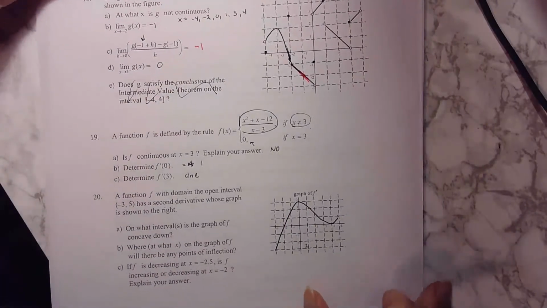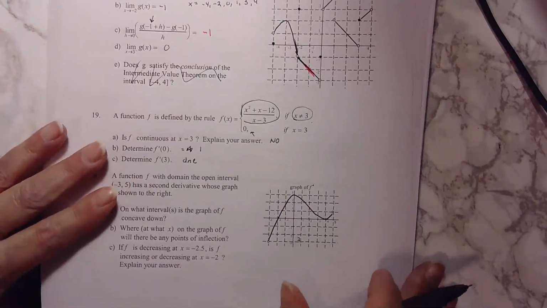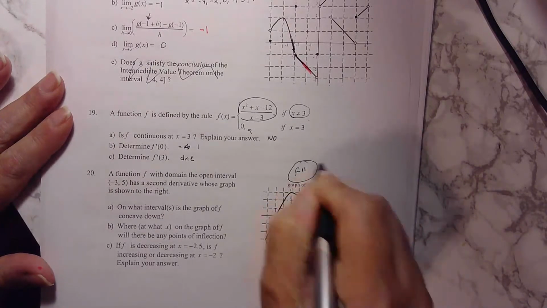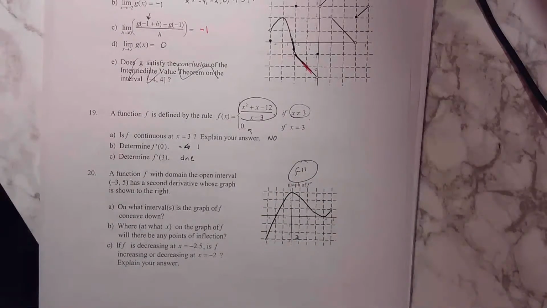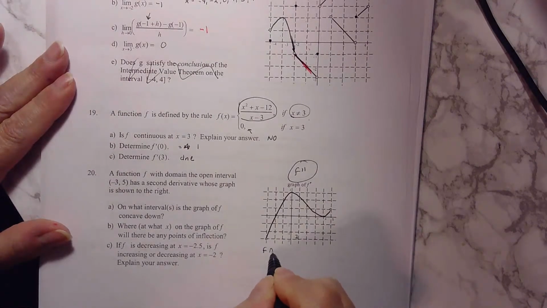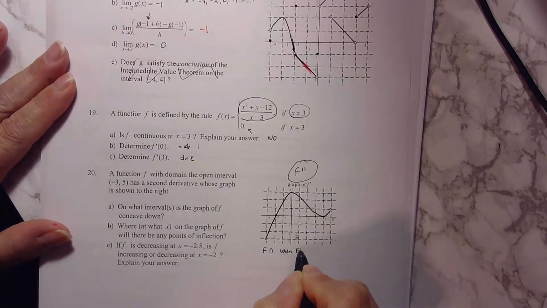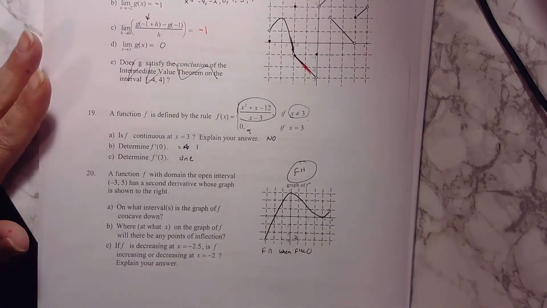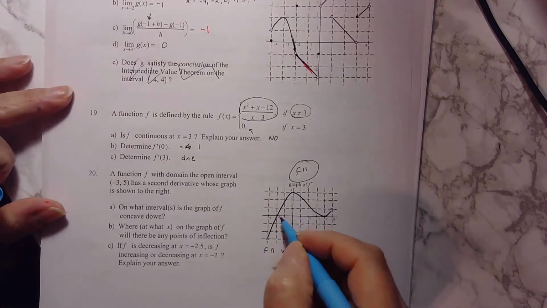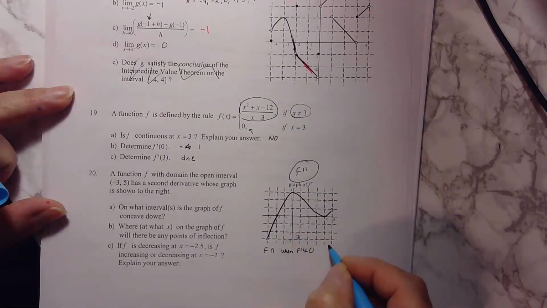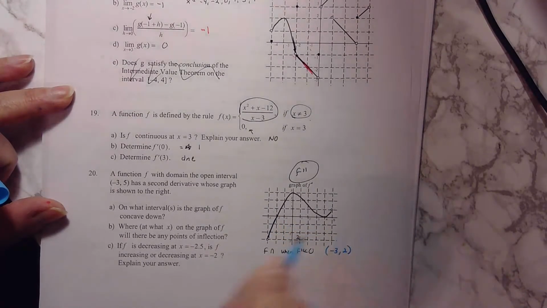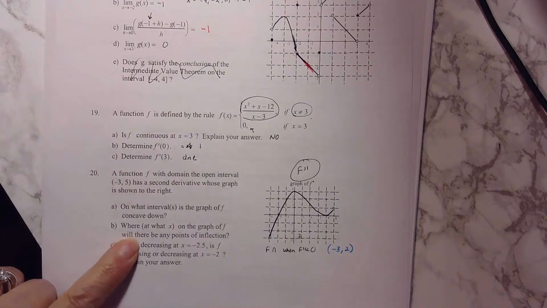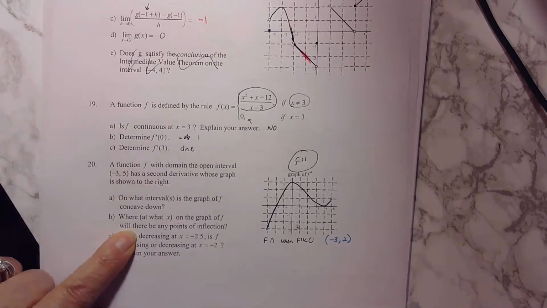And finally, number 20, the last one. We have the second derivative of a function in this graph here, and we've got to answer some questions. So it says, on what intervals is the graph of f concave down? We know that f is concave down when the second derivative is negatively valued. The second derivative is negatively valued from -3 to -2. And that's it. Done.